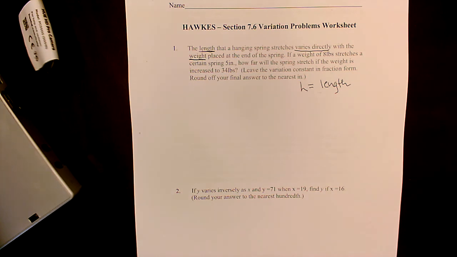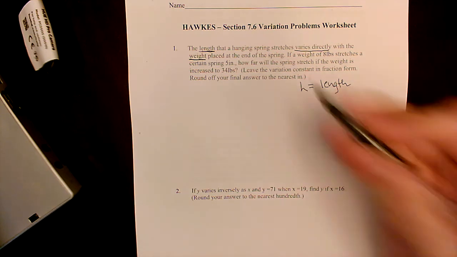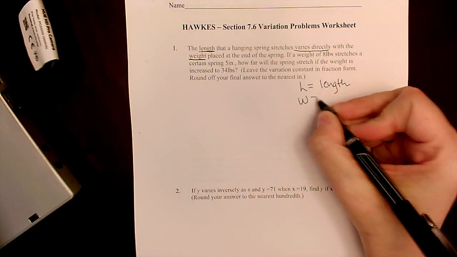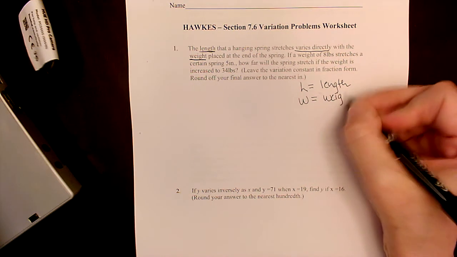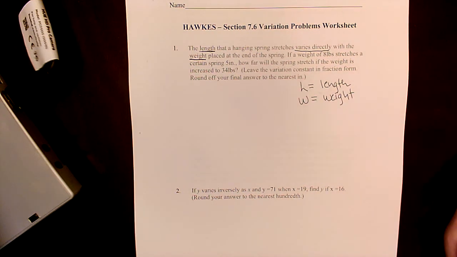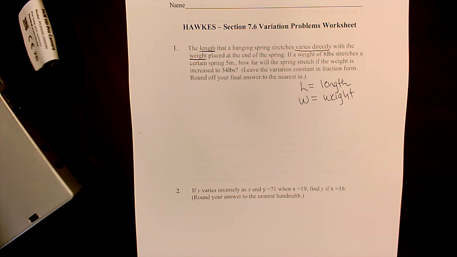So I know I have length varies directly with the weight, and I'm just using L and W. L is the length, W is the weight. You can pick whichever letters you like. I just like to keep them L for length, W for weight.